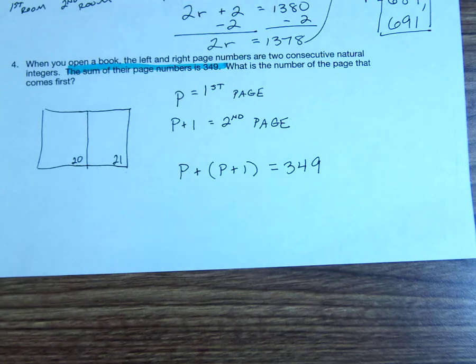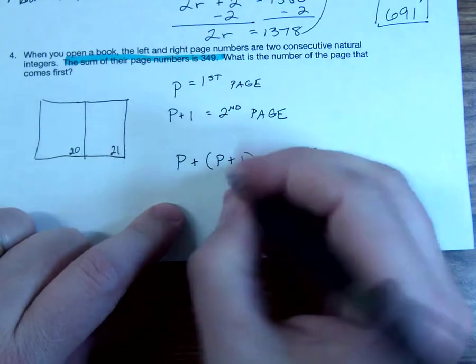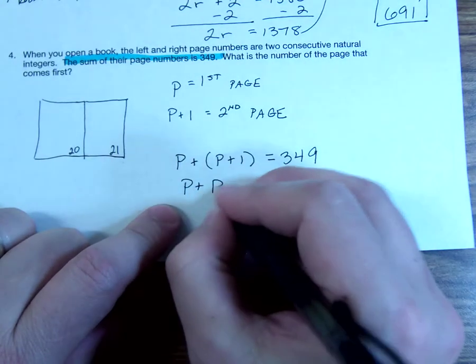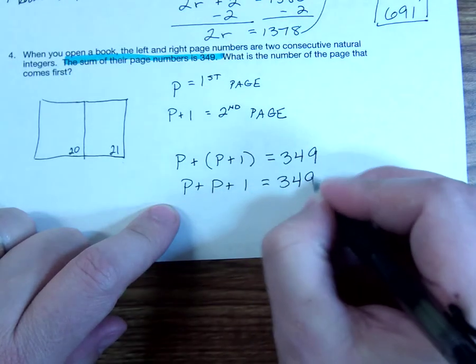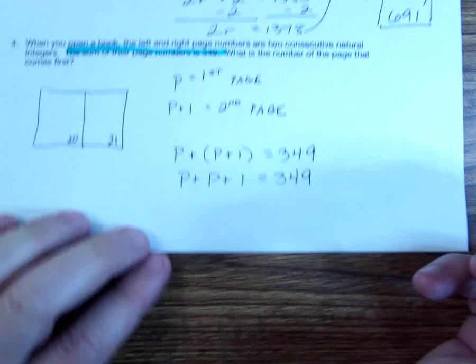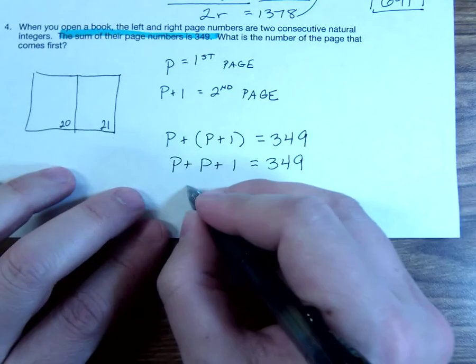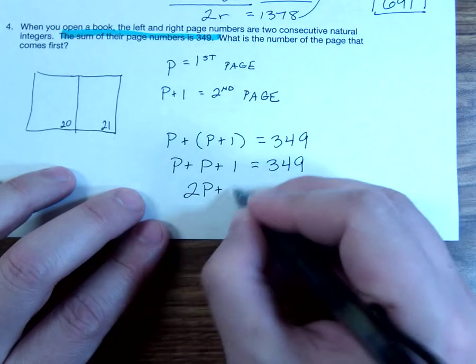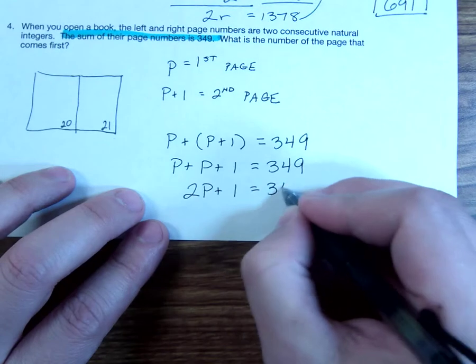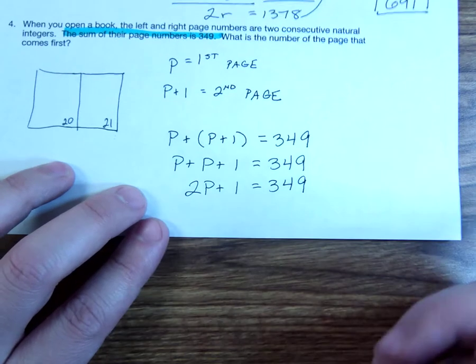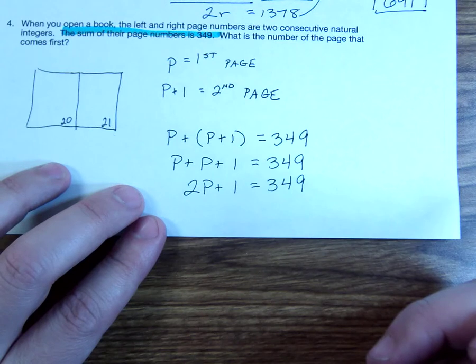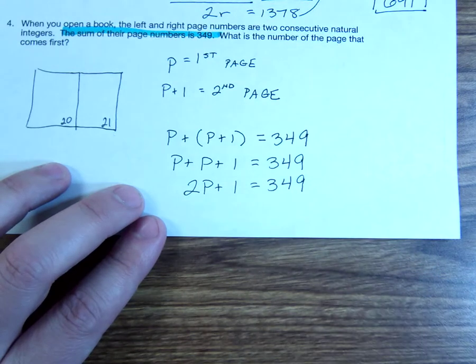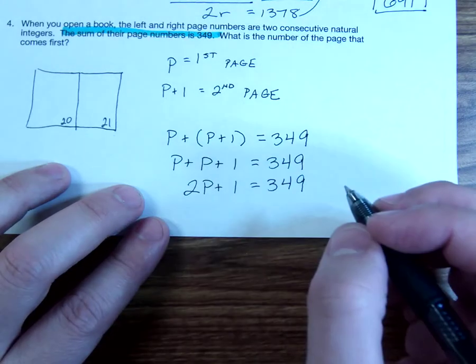Now we're home free. I don't really need the parentheses, right? Because there's nothing to distribute. Add the variables. That would give me 2p, and then minus 1.